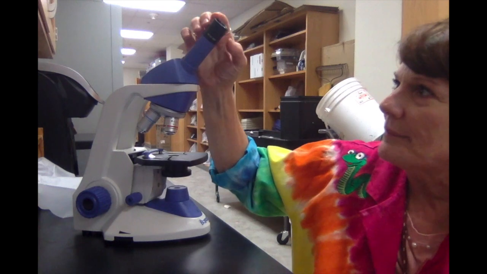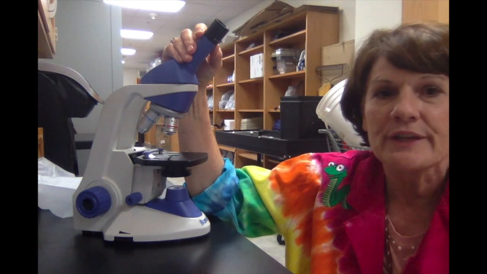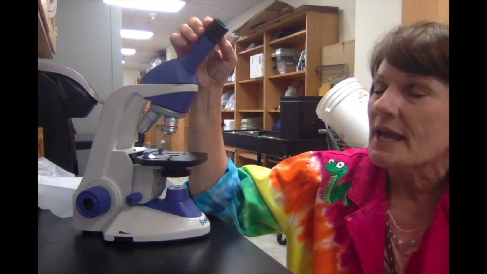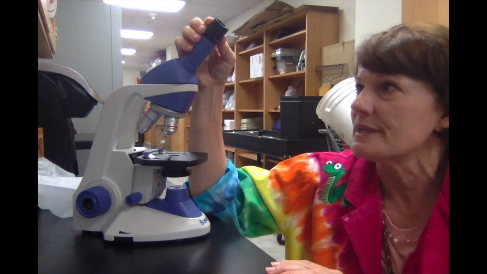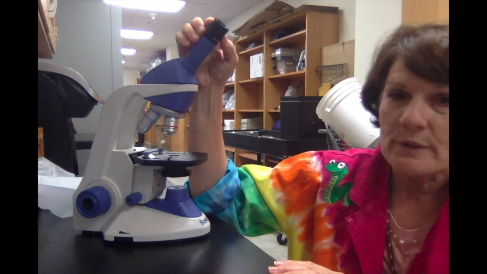Today I want to talk to you about the parts of the microscope. You should have a paper that you will fill in as you watch me demonstrate the different parts. And then if you hear the function of each of the parts, please add that little note out beside the name. The first one I'm going to start with is the eyepiece.